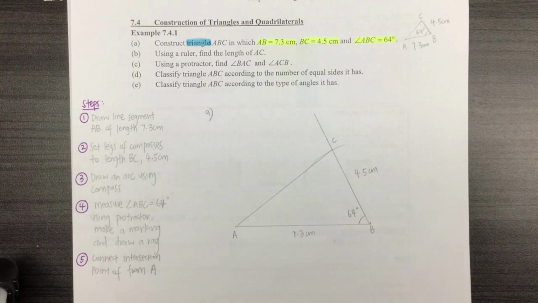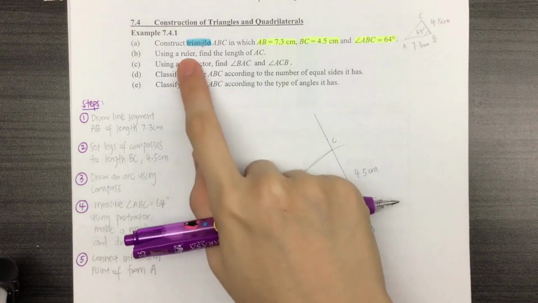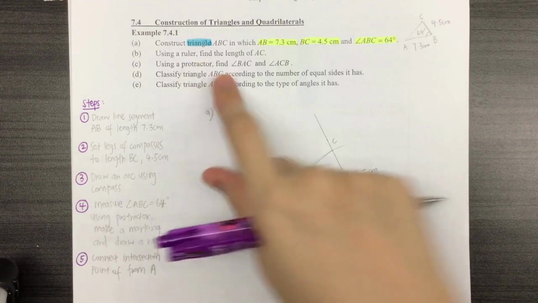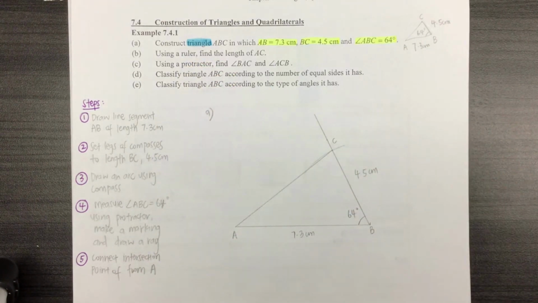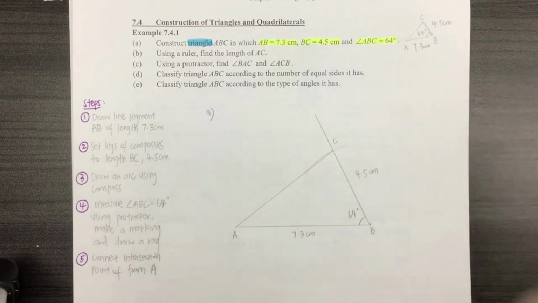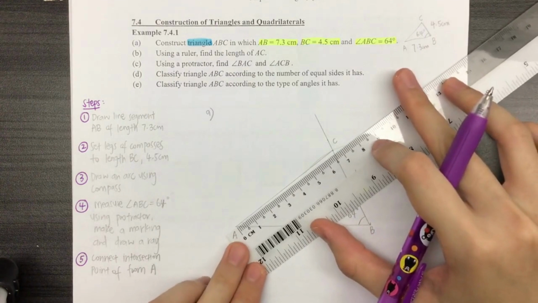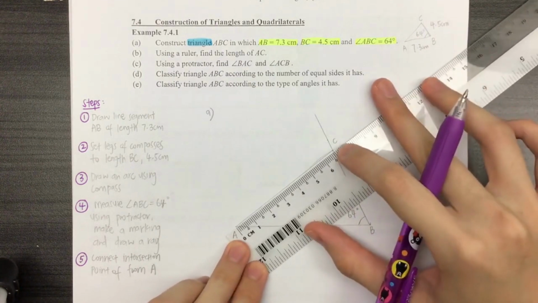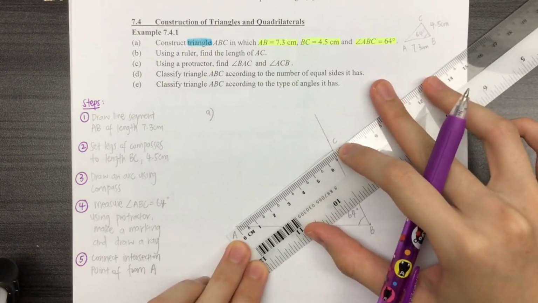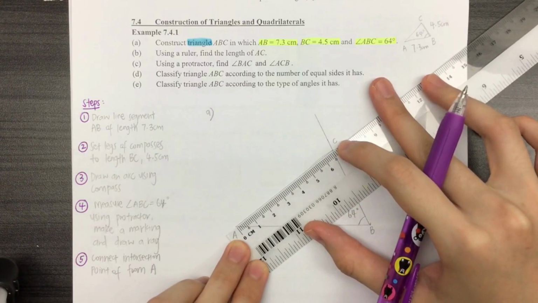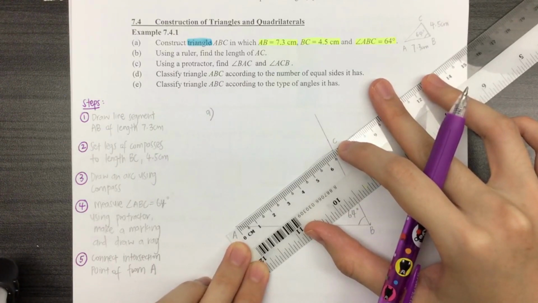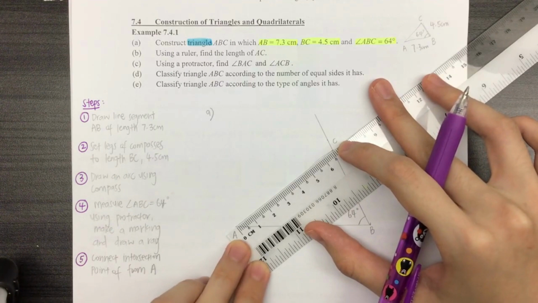Let us move on to part B. It says, using a ruler, find the length of AC. Okay, so the length AC is here. So we'll use a ruler to measure AC. Okay, so it will be 6.6 cm.